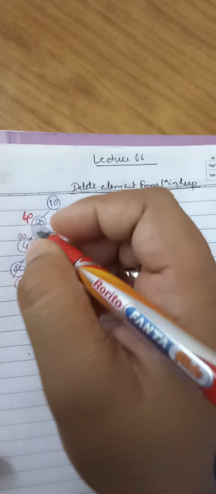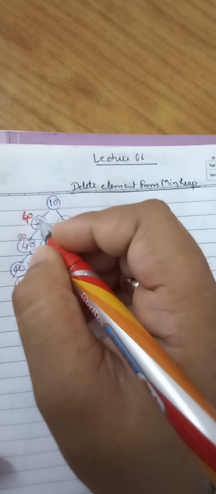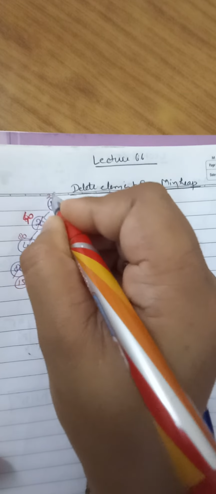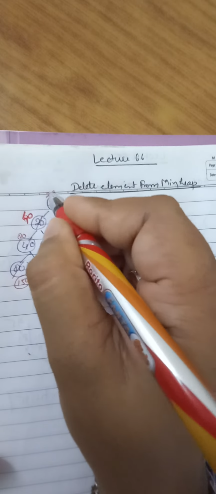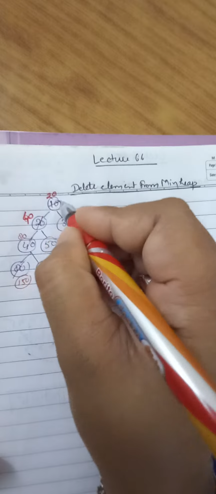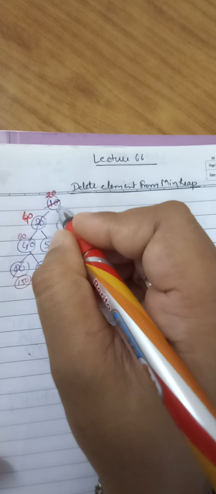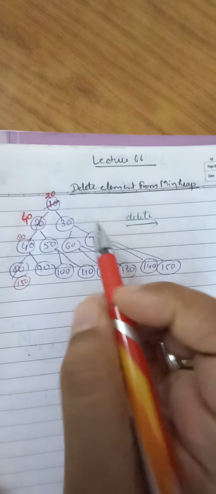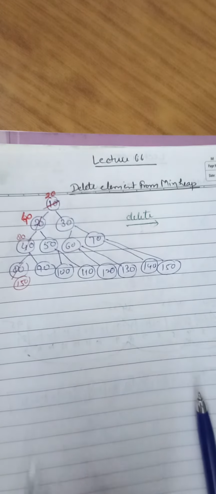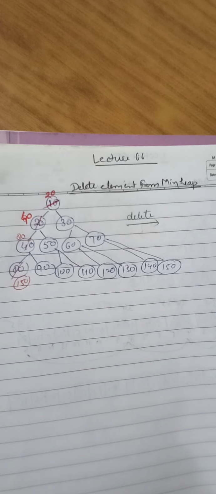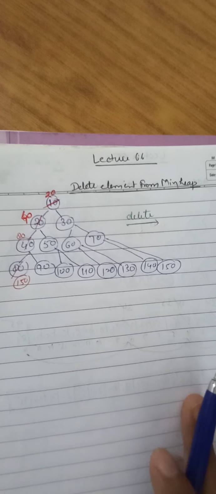Then again 40 is there, and 20 is also there. Then 20 will go here and 40 will remain here. So when 20 goes here, this element, the 10th element, will get deleted. So how can we make the entry like this? Let's see.